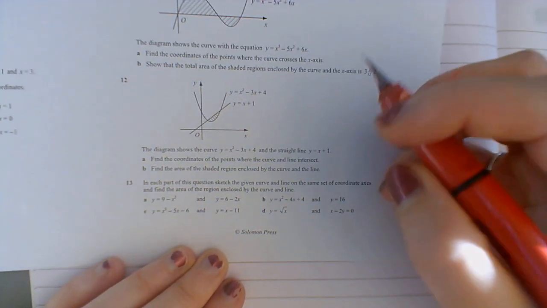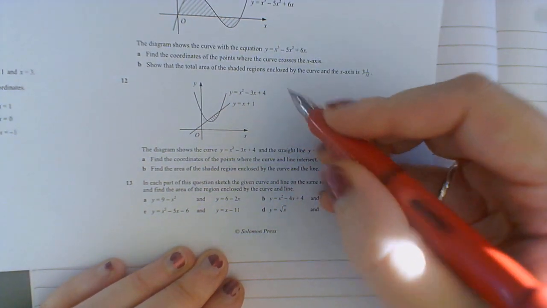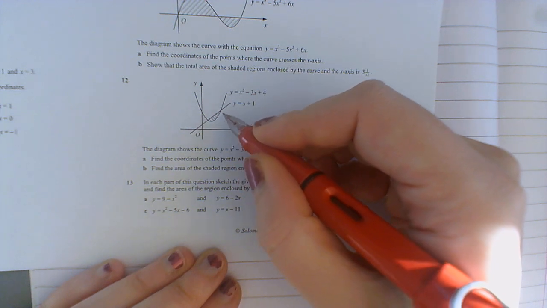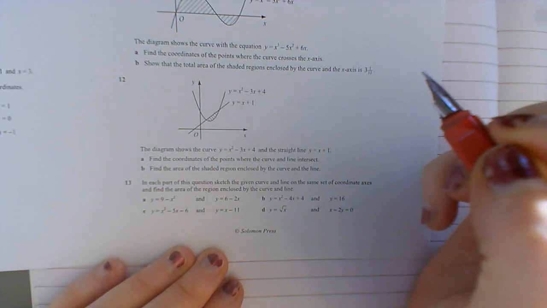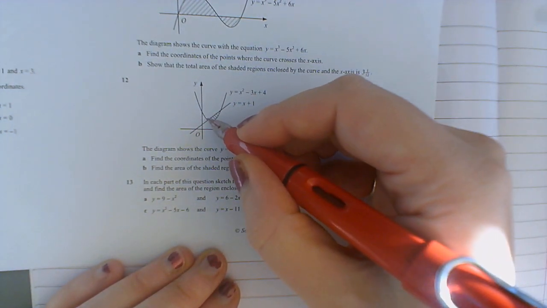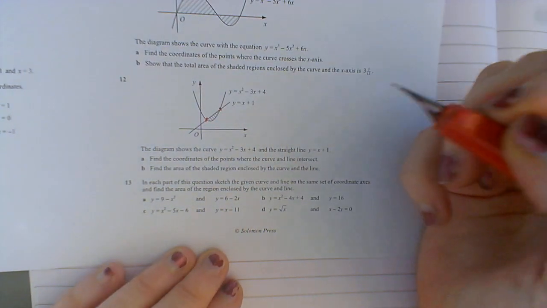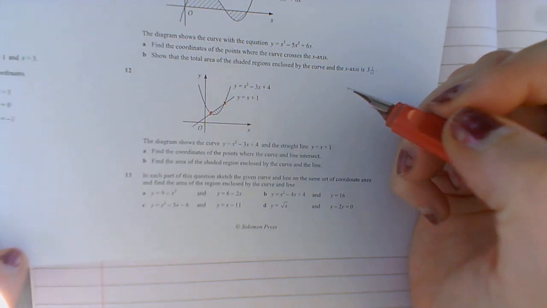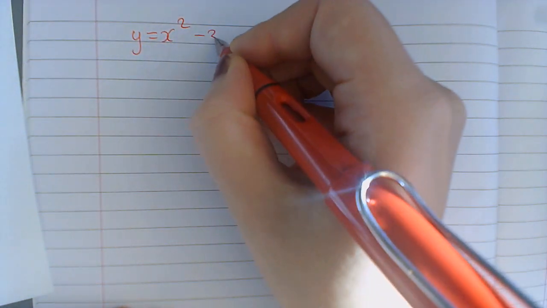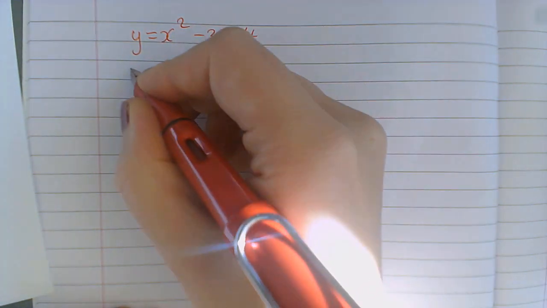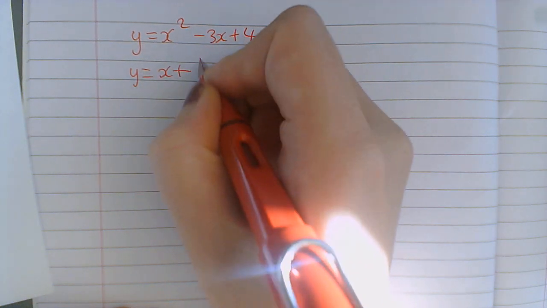Okay, so we're looking at question 12 here, where we're looking at finding the area between these two curves. To find the area between these two curves, the first thing we need to do, of course, is find the points of intersection of the two lines. So I've got my two lines, y equals x squared minus 3x plus 4, and y equals x plus 1.